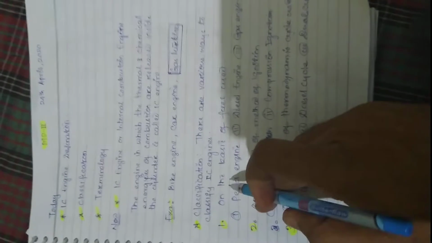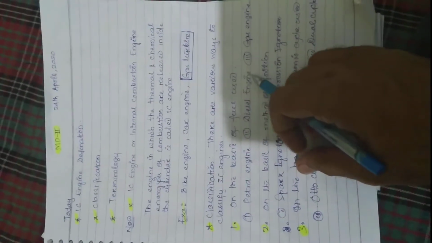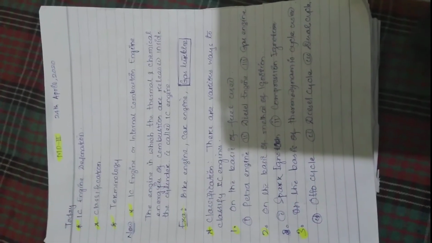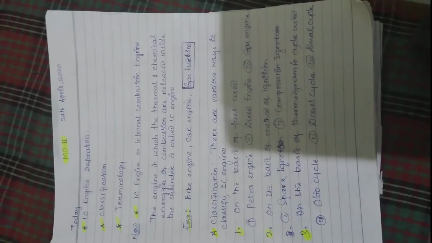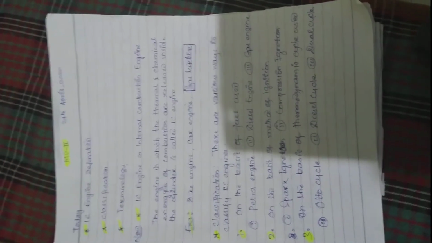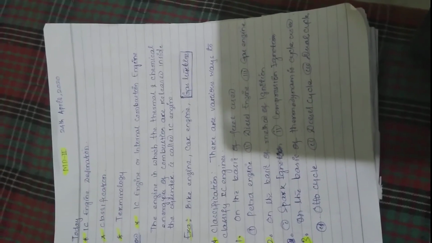There are various ways to classify ICE engines. First of all, we'll talk about the basis of fuel used, what types of fuel we are using. That depends upon the classification. If you are using petrol, or gasoline, petrol is also called gasoline, then it is called a petrol engine.